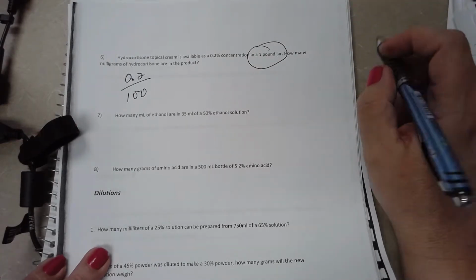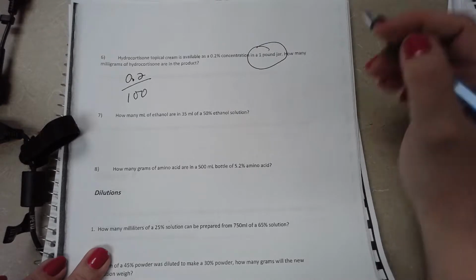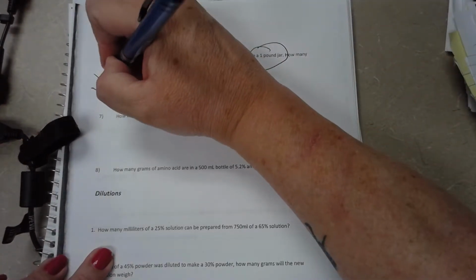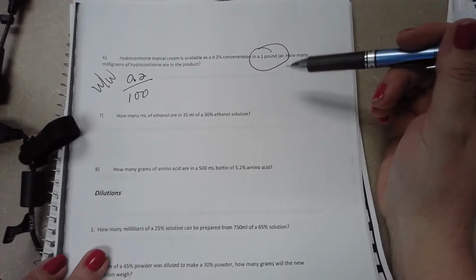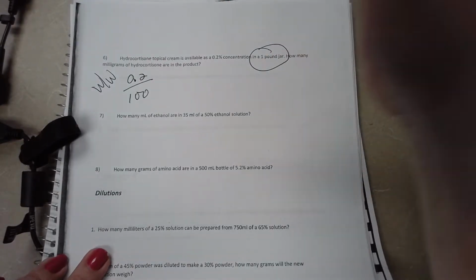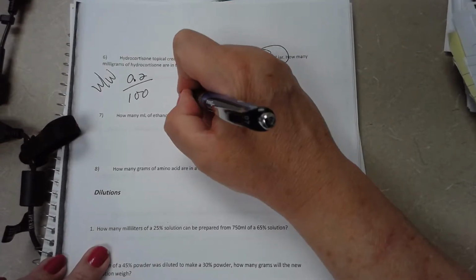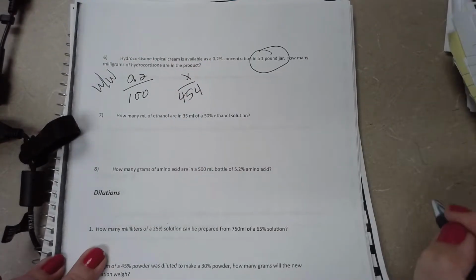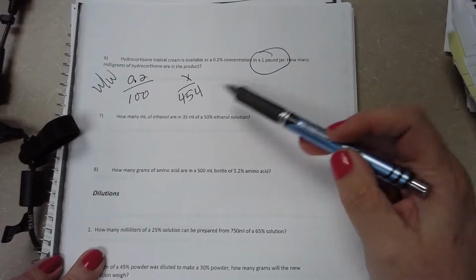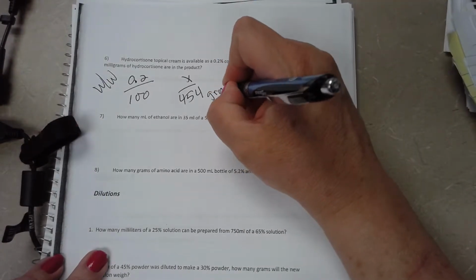Well, remember, we don't like anything to be in household measures. We want to switch it to grams. So this is a weight problem. So a powder is going into an ointment or a cream. So X over 454. Now, where did I get 454? 454 grams in 1 pound.